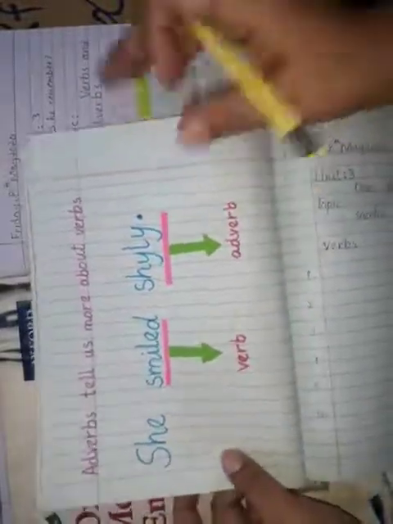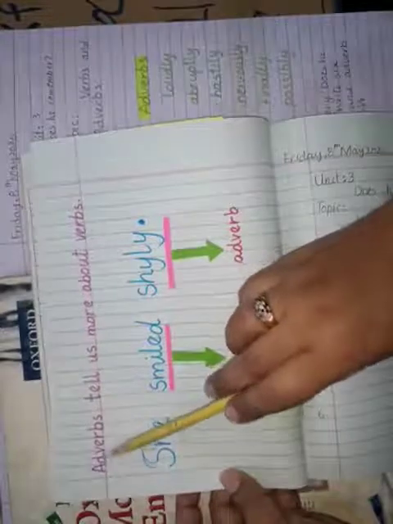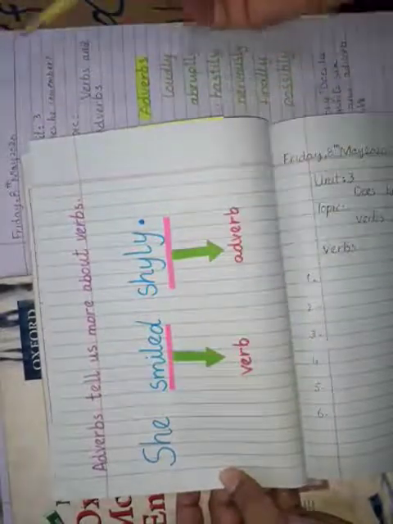That's how you will prepare your notebook. And on the other side of the notebook, you have to make a chart. You have to make a poster of verb and adverb. How? How would you do that? Let's see. Adverbs tell us more about verbs in a sentence.